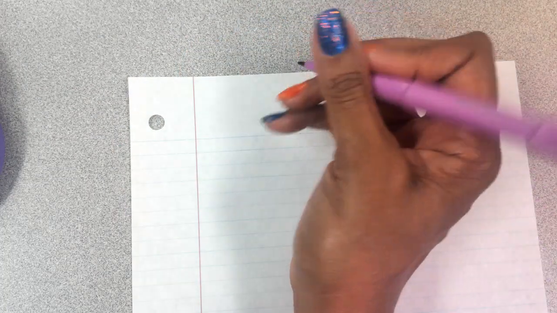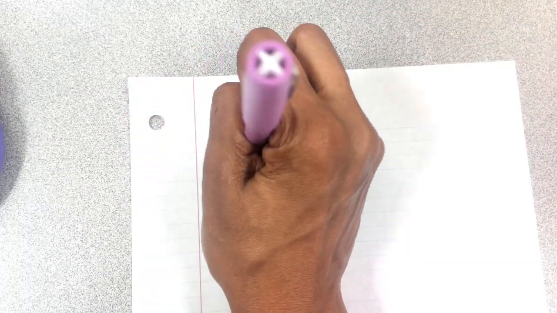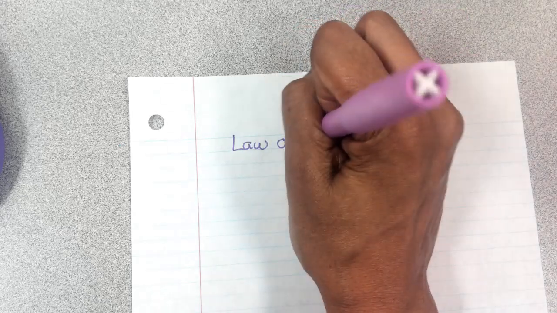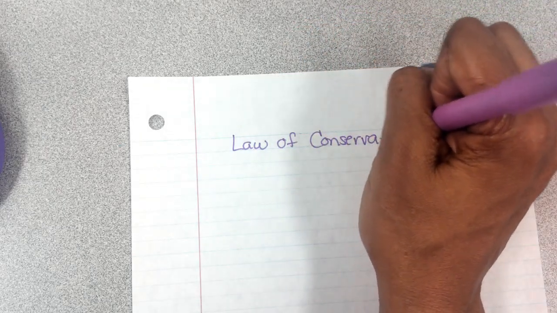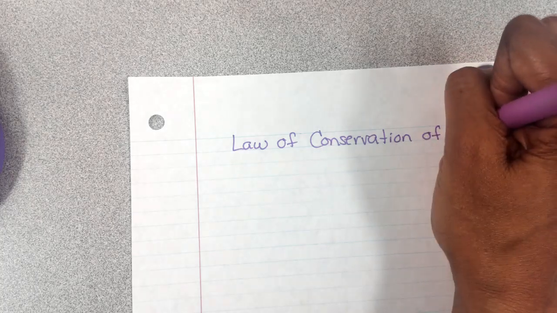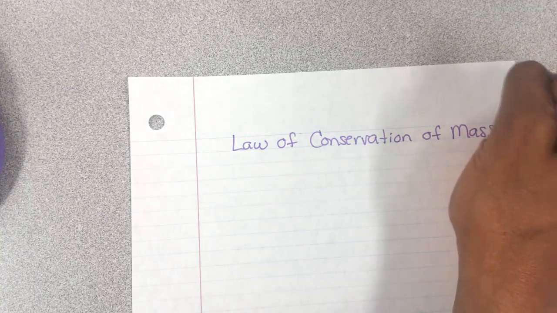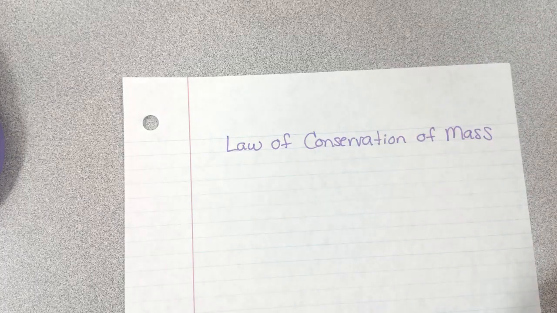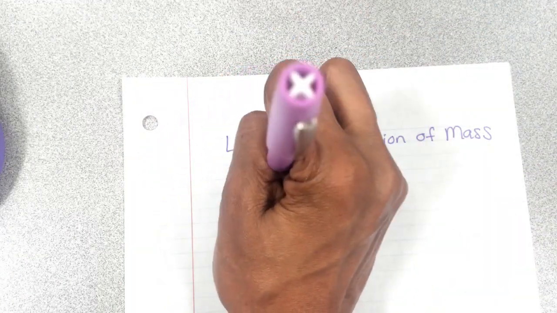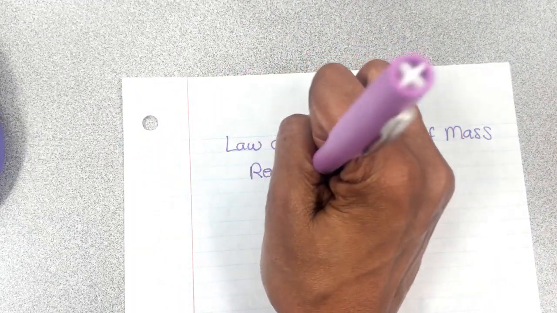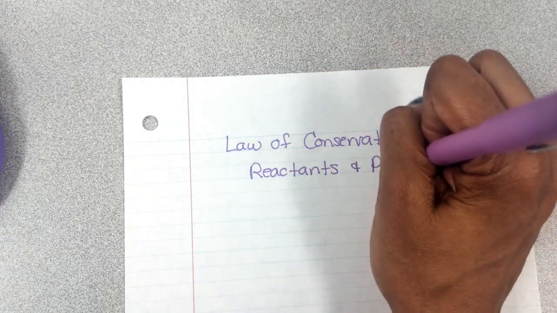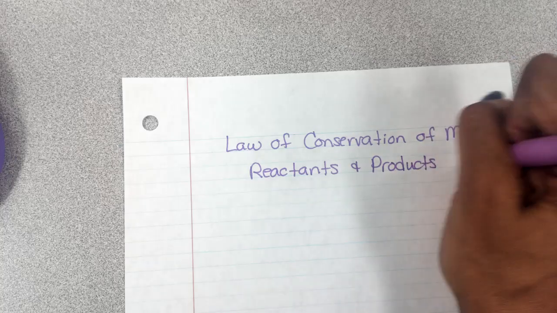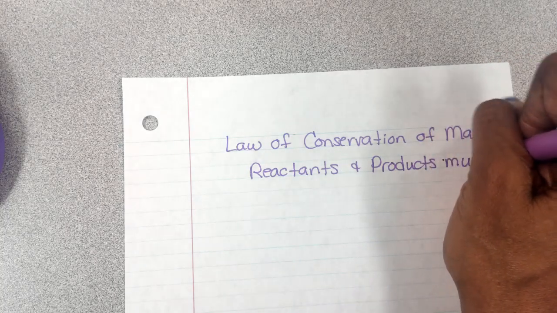So basically the law of conservation of mass says whatever I start with is whatever I end with. So my reactants and products must be equal.